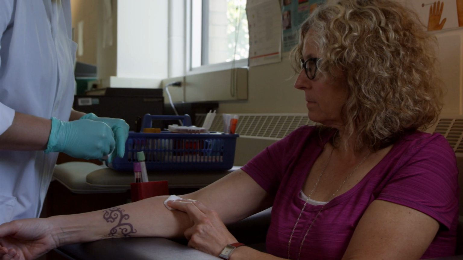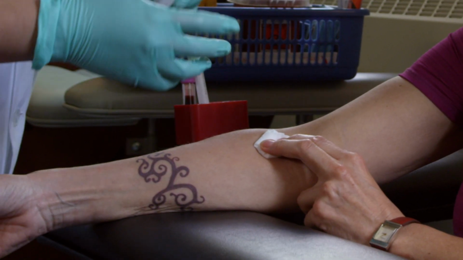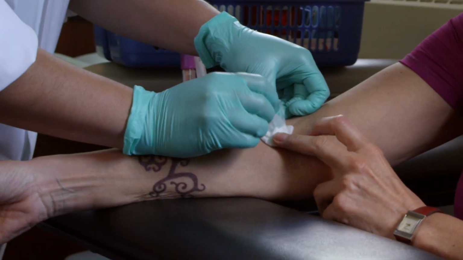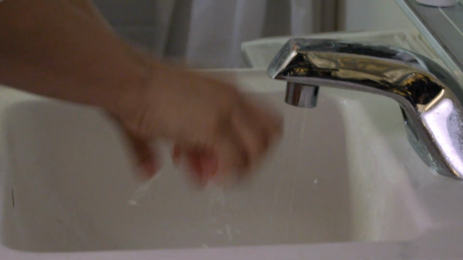The phlebotomist will check to ensure that the bleeding has stopped and bandage your arm. He or she will check to ensure you're comfortable, remove their gloves and wash their hands.